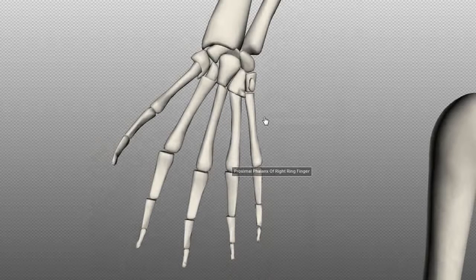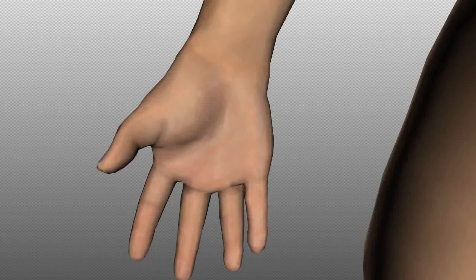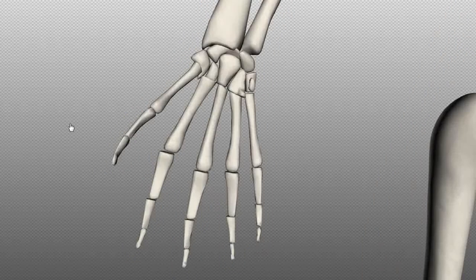So the prefix meta is Greek, and it means sort of after, around, beyond, adjacent, that sort of meaning. So they are after the carpal bones, they're around the carpal bones, so they're metacarpals, and these sit in the palm of the hand. So I'll just show you. If you look at the skin, you can see sort of the position they lie, so just before the fingers. So these are the metacarpal bones, and they're referred to as metacarpals 1 to 5.